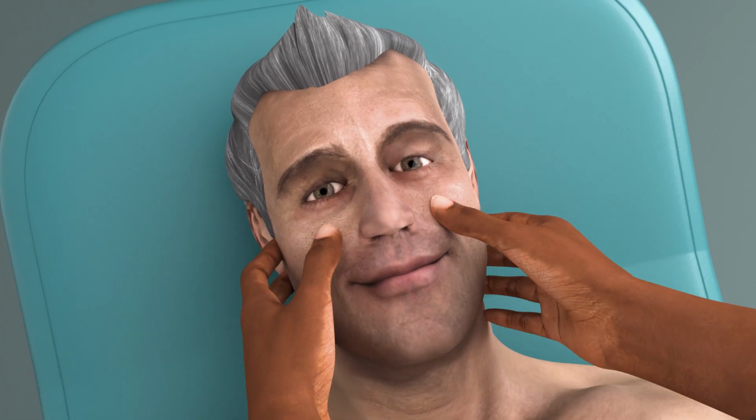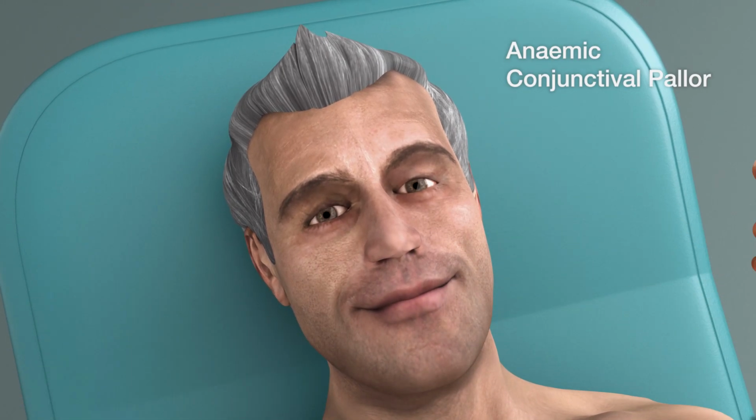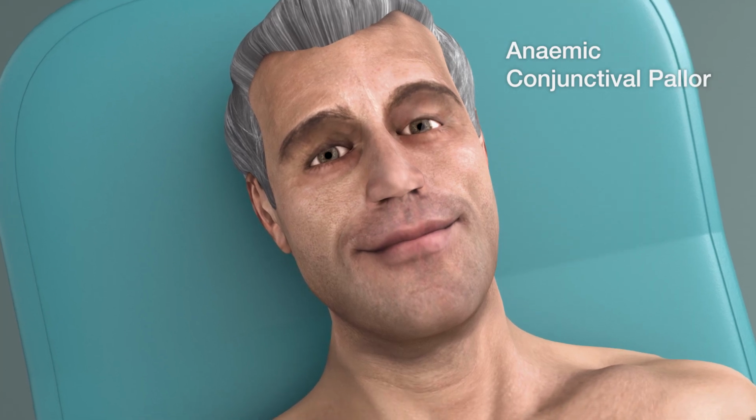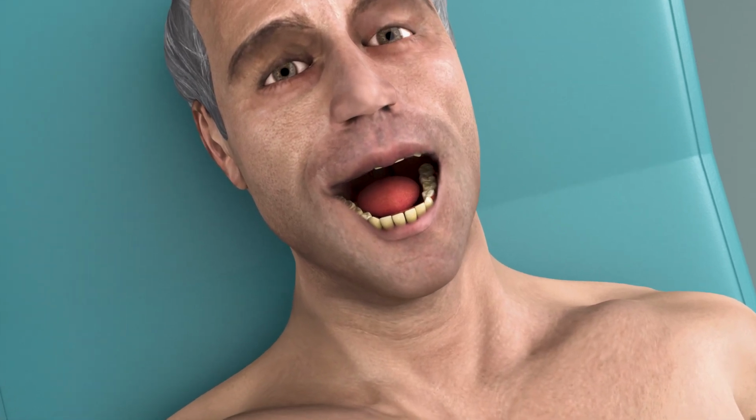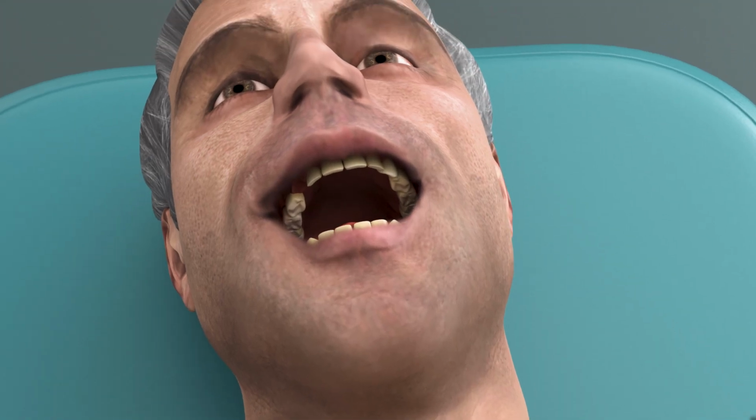Now focus on the patient's eyes for anemic conjunctival pallor. Ask the patient to open their mouth. Examine the mouth for quality of dentition.